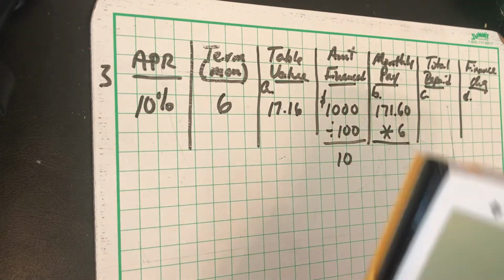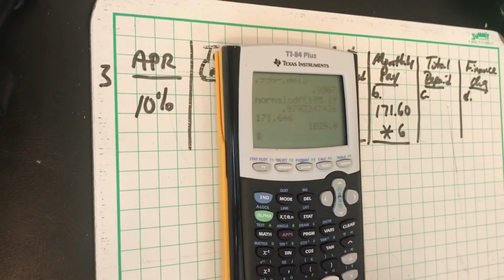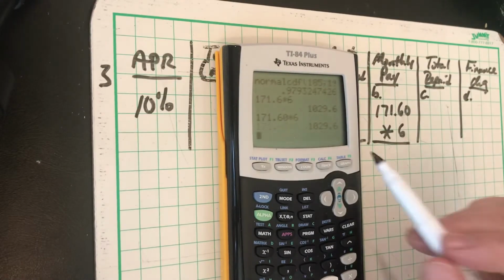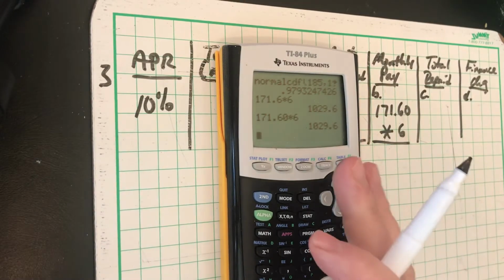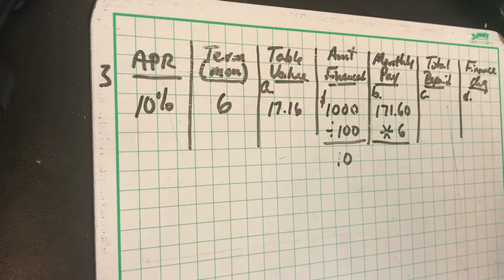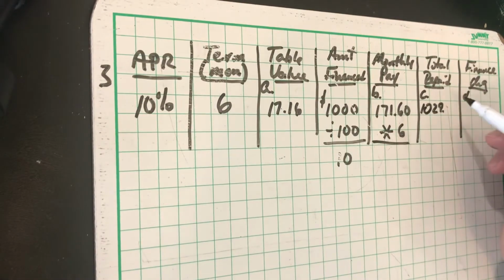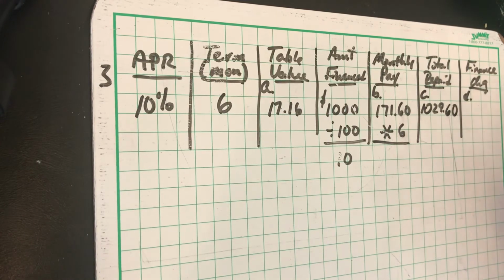And if we put that in the calculator, 171.60 times 6 is 1029.60. So the total amount we repay is $1,029.60.